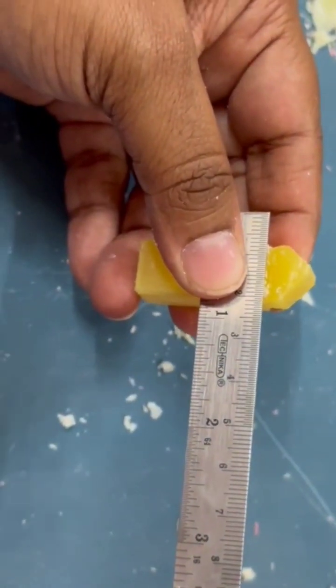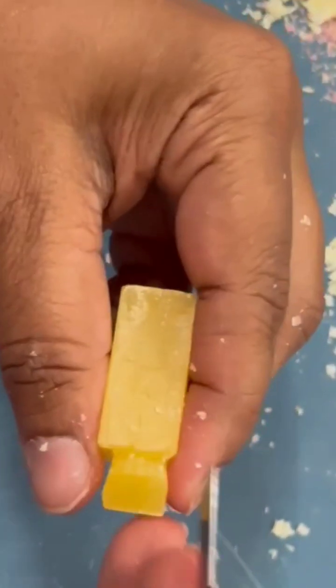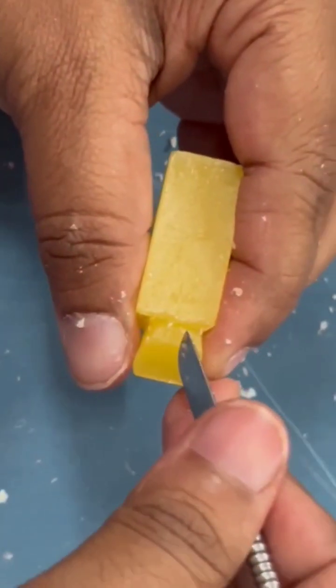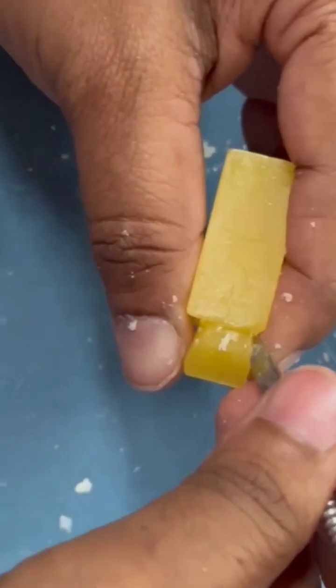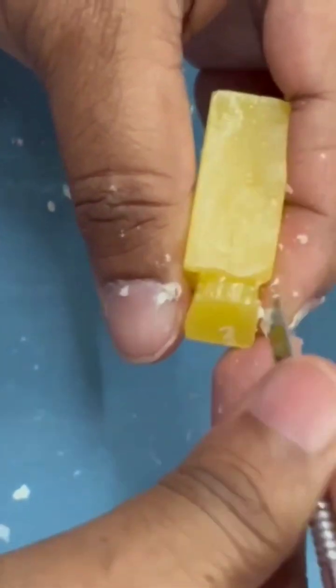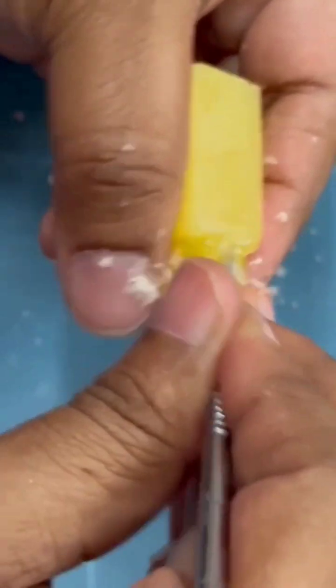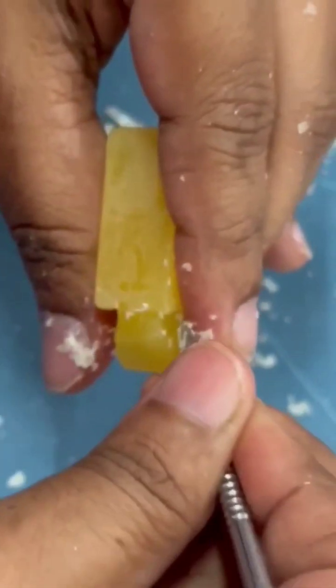labiolingual dimension, lock like this, and lingual convergence. So trim the tooth like this on the mesial side as well as on the distal side, so that the overall dimension on the lingual side is less when compared with that of the labial side.